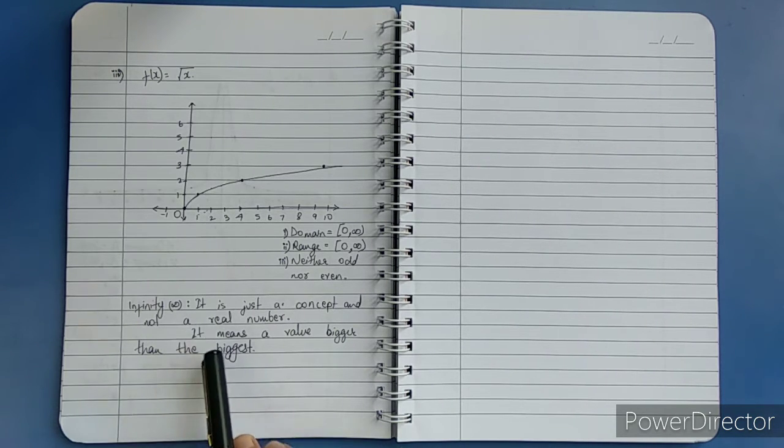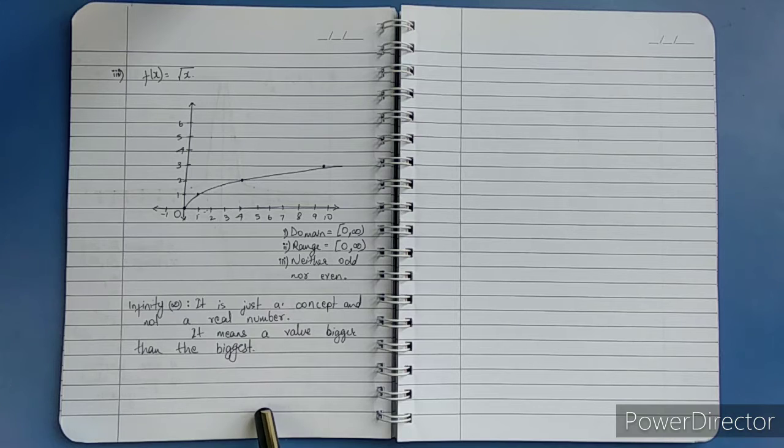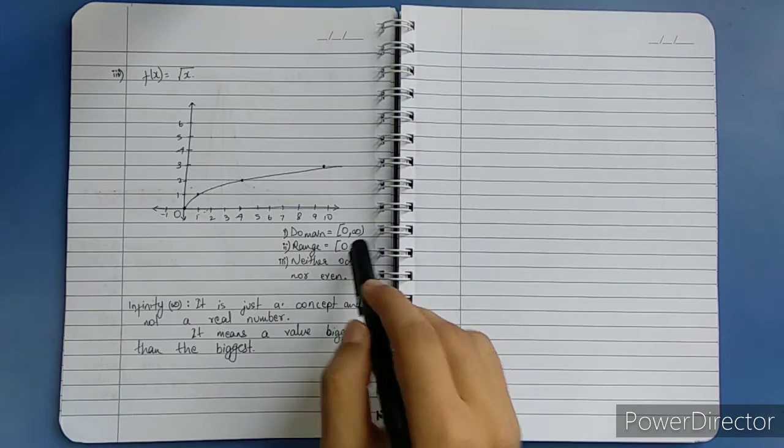So that is why we cannot take infinity as a number, because it does not stop anywhere. Infinity is just a concept and not a real number. So we never include infinity. We always write infinity in open bracket.